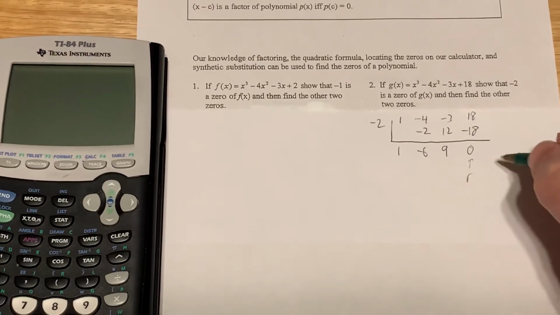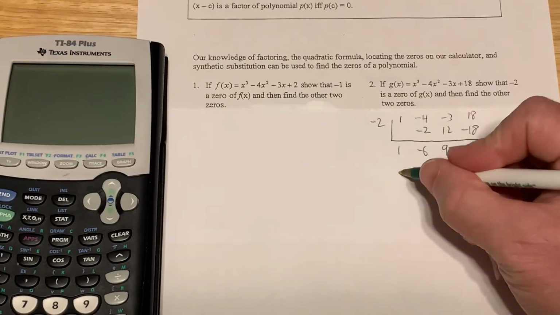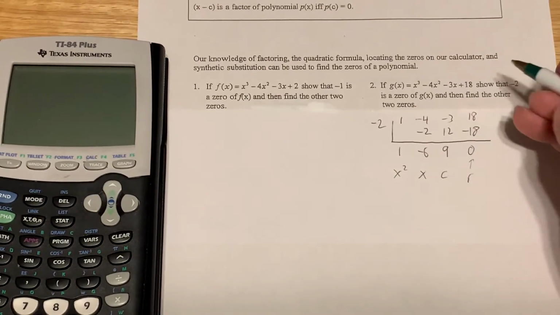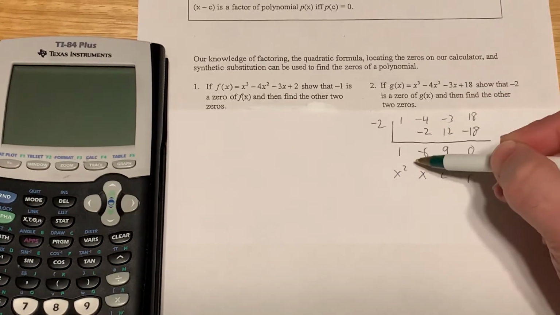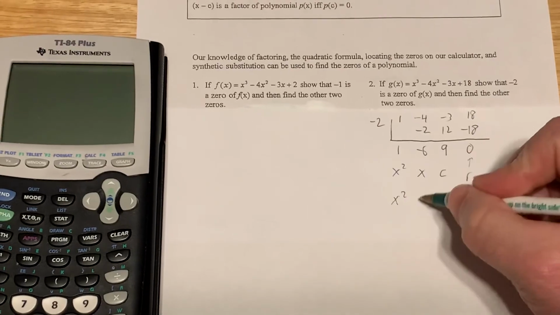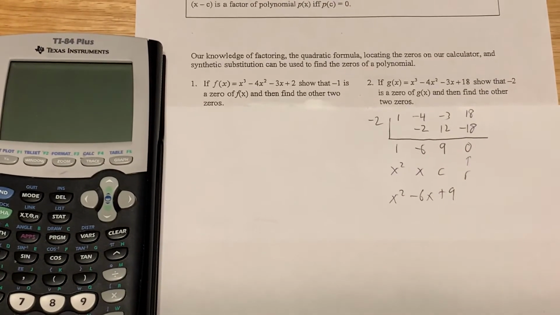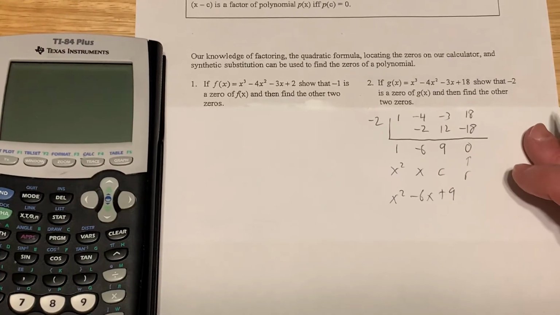So this is a remainder. This is our constant. This is x to the first. This is x to the second. So I reduced my cube to a square. That's 1x squared minus 6x plus 9 is what I get when I pull that factor out.